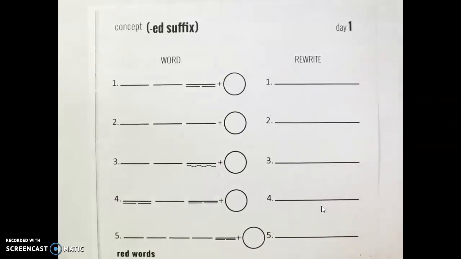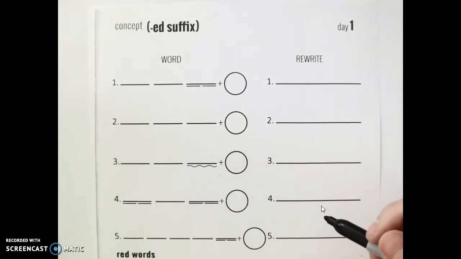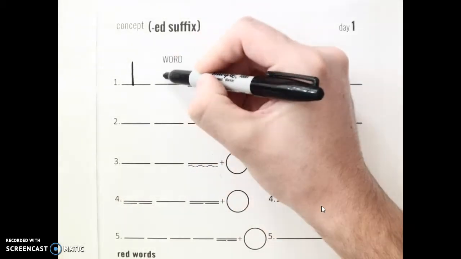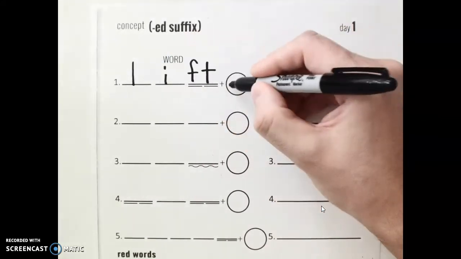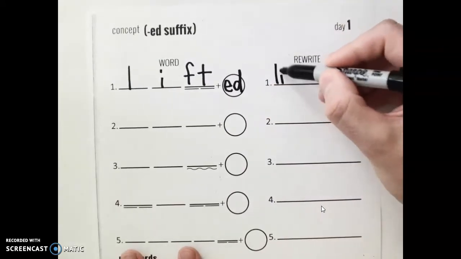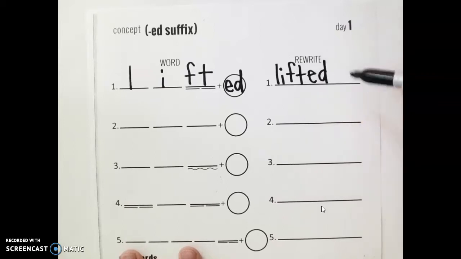The first word today is lifted. Lifted. So I'm going to first do my base word, lift. Lift plus ed that says id. I now have the word lifted.